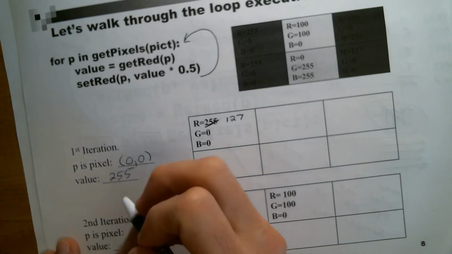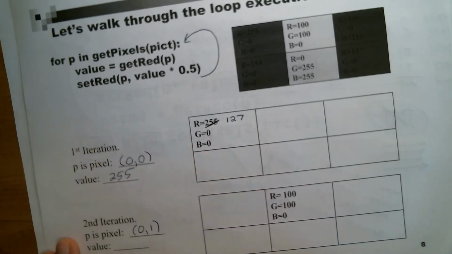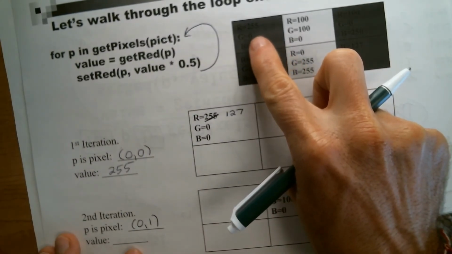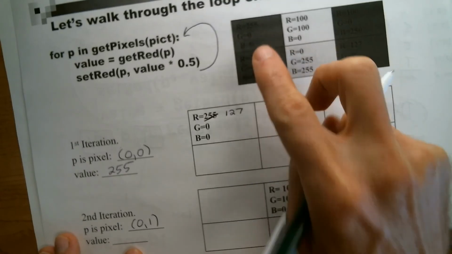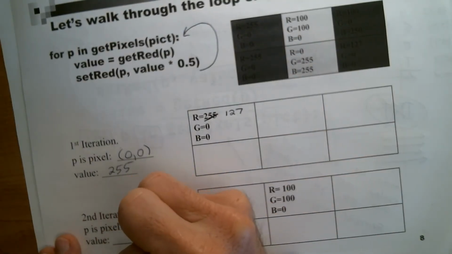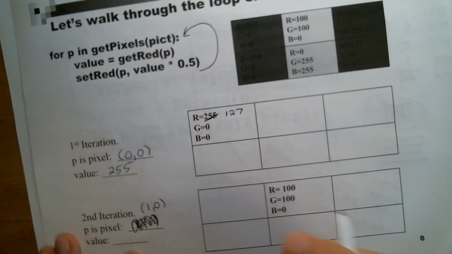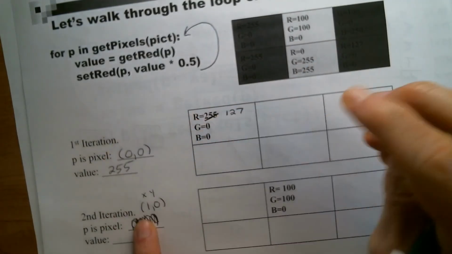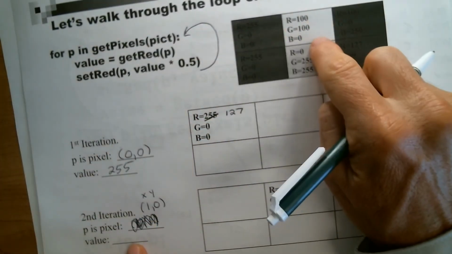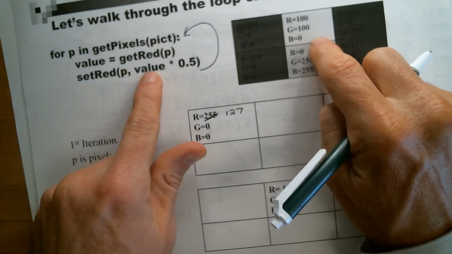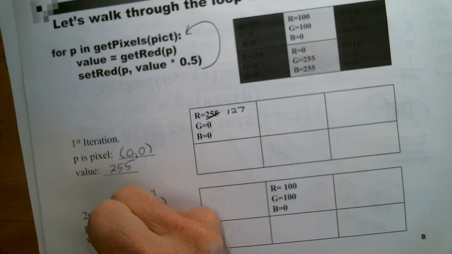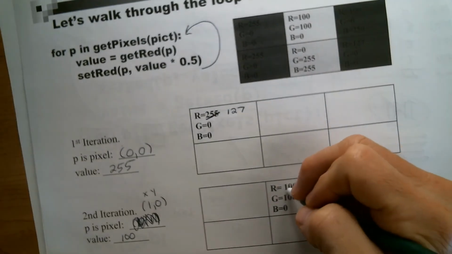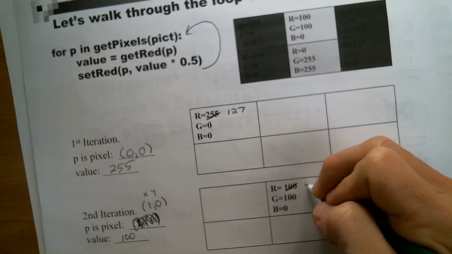Now we would be dealing with pixel 0, 1, whoops, sorry, not 0, 1, I apologize. We would be dealing with pixel 1, 0 because we move across the picture. So again, this is our X, this is our Y. So we're moving across the picture. Value is now going to be the red on this pixel, which is 100. And then when the code actually executes, this is going to get changed to 50.